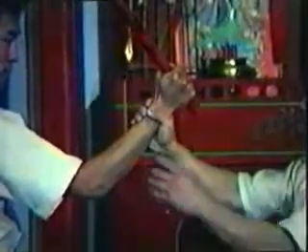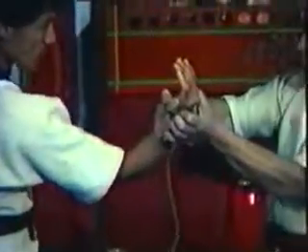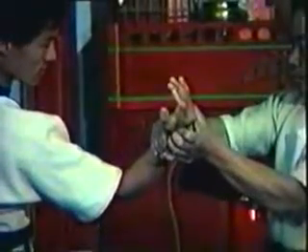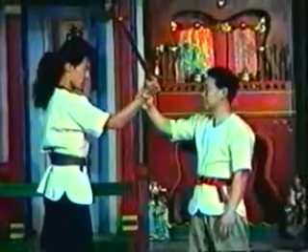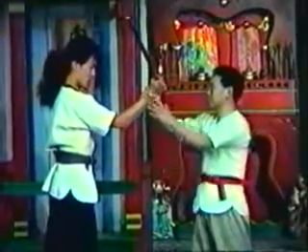Using the tips of your fingers, press in firmly to open his grip. Maintain control of his wrist with your other hand.